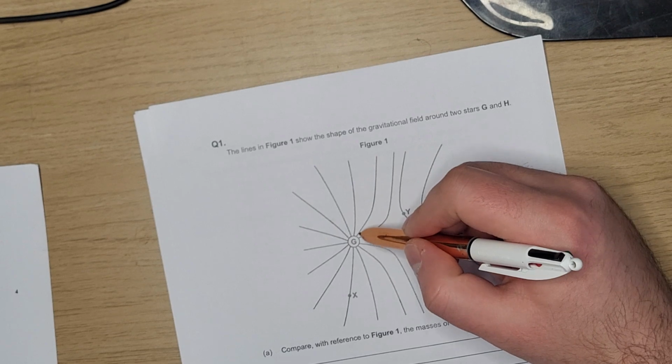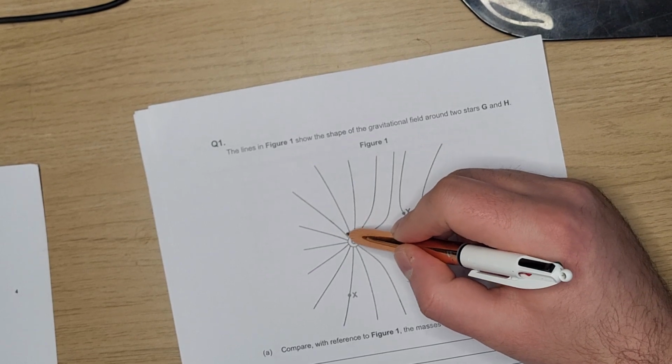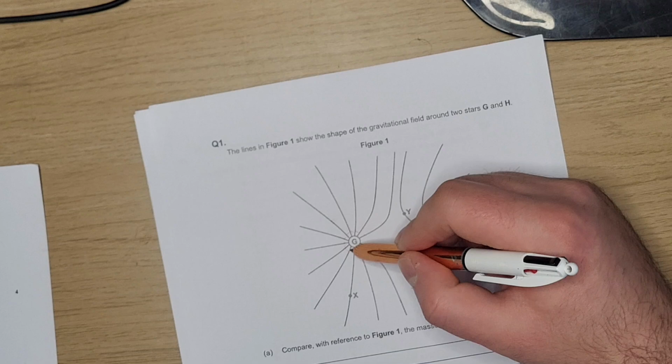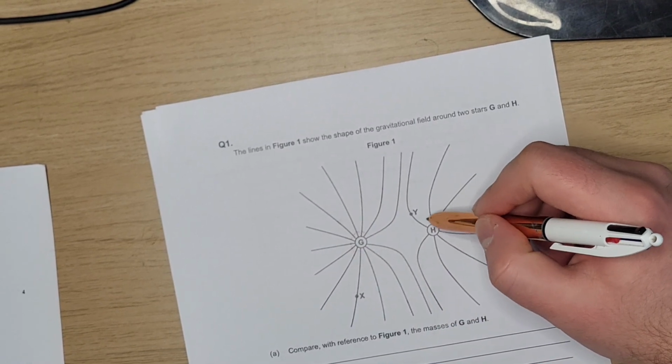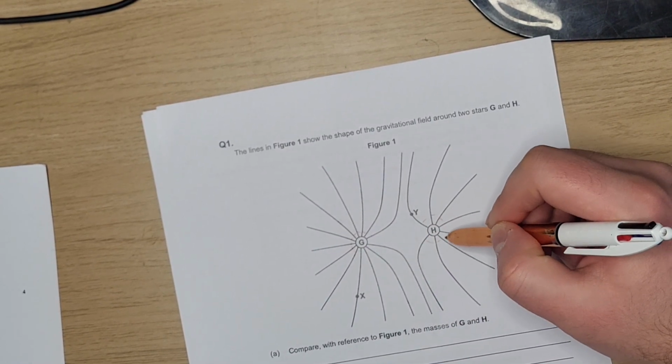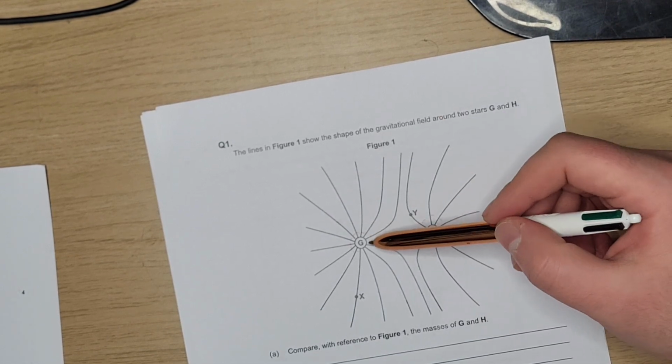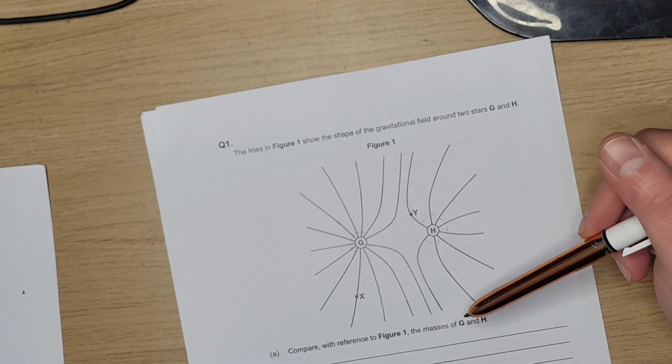And here we can see the distance as we get close to G between these field lines is much smaller than the distance between the field lines of H at the same point, right? So that's our first telltale sign that G has a greater mass than H.